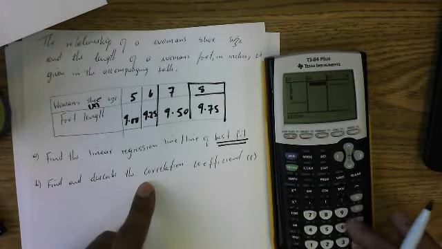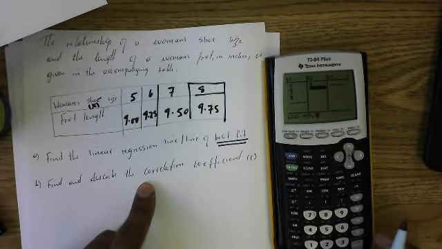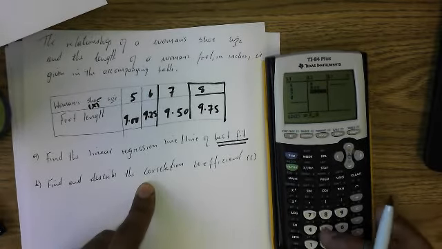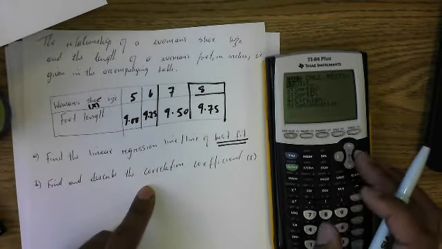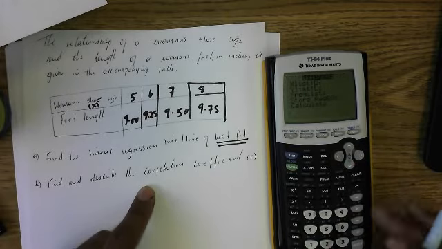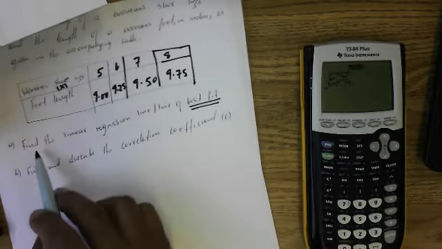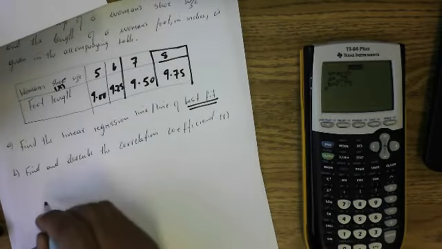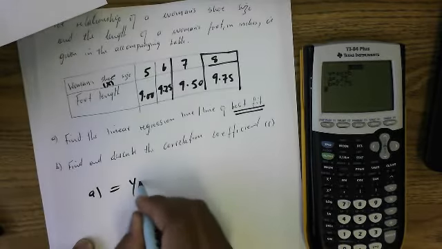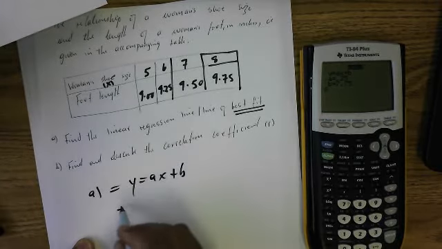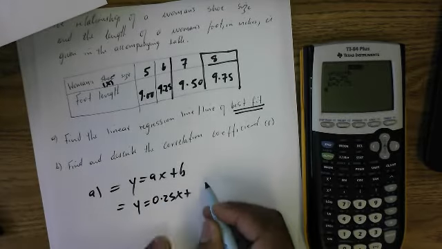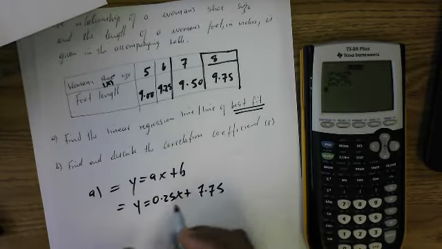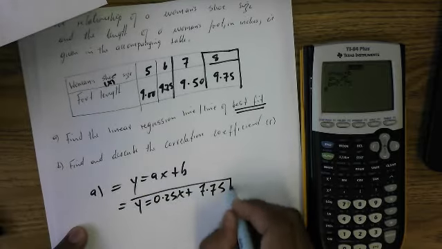Now let's come over here. We have 9, 9.25, 9.5, 9.75. Okay, then we hit start again, come over to calc, come down to linreg, and we carry it down to calculate, and there we go. It asks us for the line of best fit. So our line of best fit is y equals ax plus b, but our a value is 0.25, so that is y equals 0.25x plus our b value, which is 7.75. So this is our line of best fit.